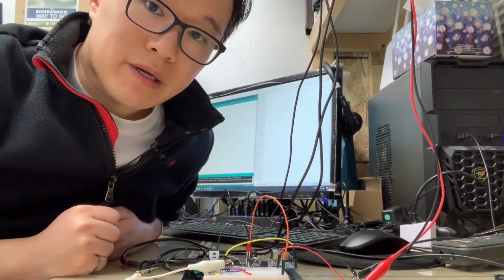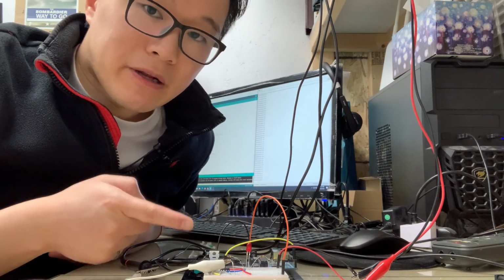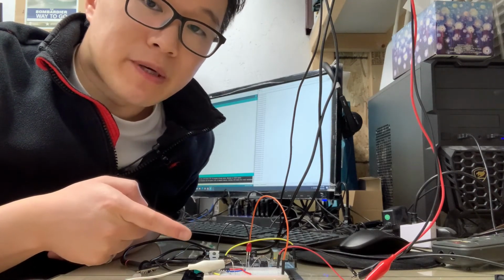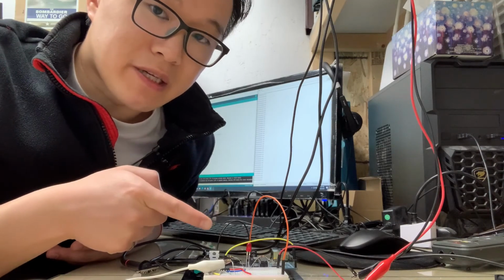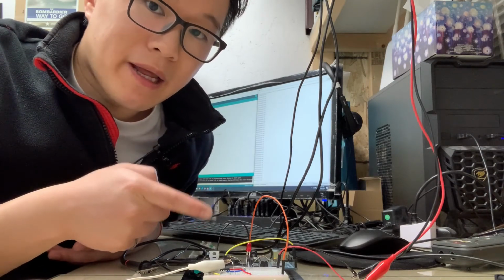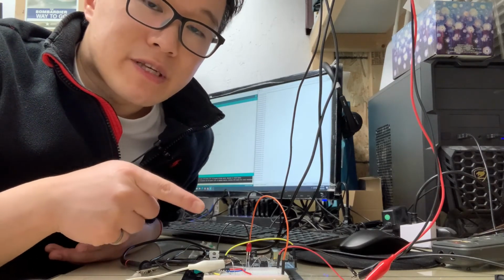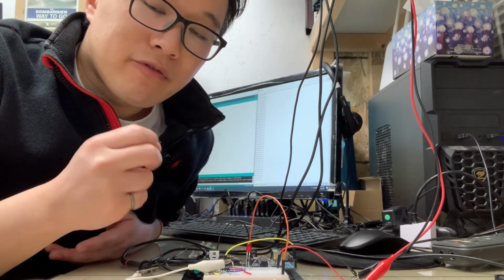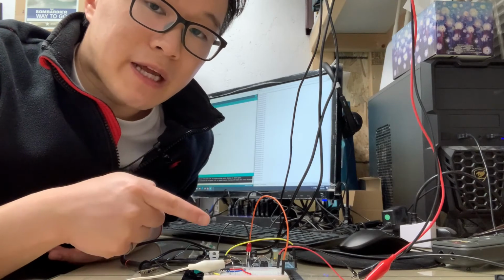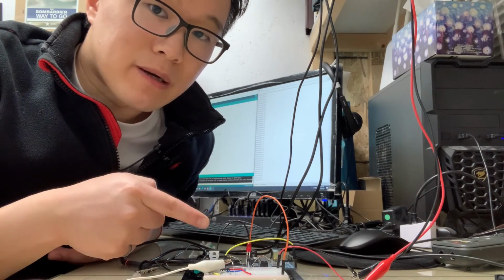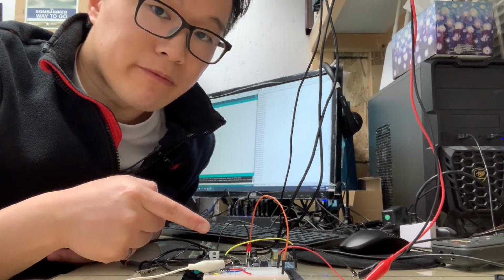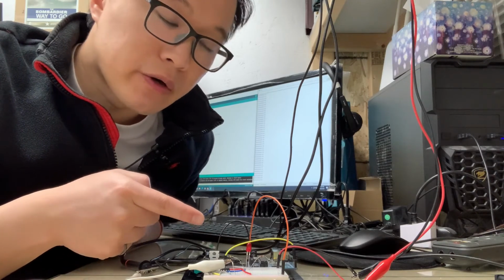Now you might be wondering, why are we doing SPAD here? What is the purpose of this experiment, and why are we doing this? Why are we using an LED as a SPAD and reading it using an Arduino? Now, this concept of using a SPAD to detect photons is something very new in terms of technology that came up in the past decade or so.